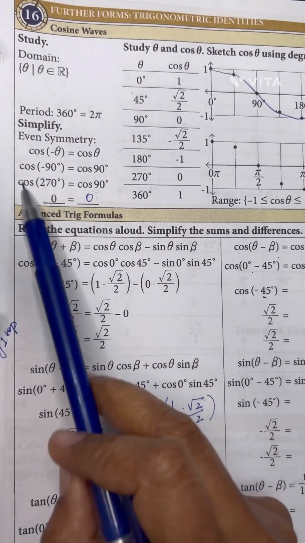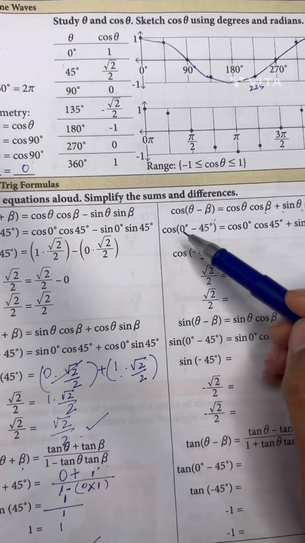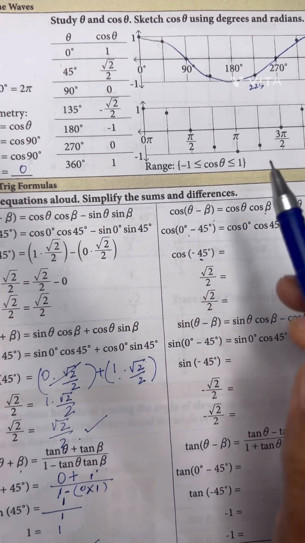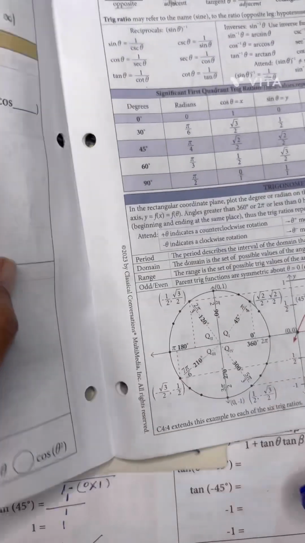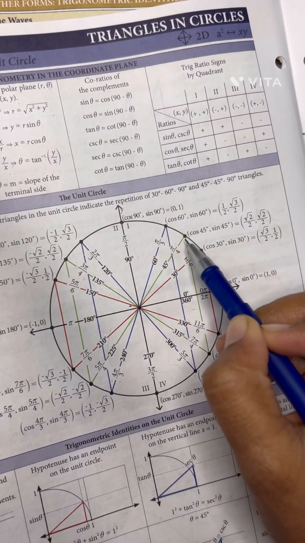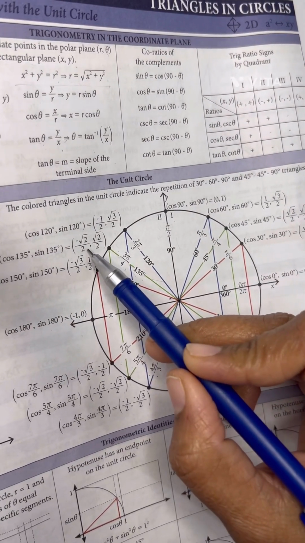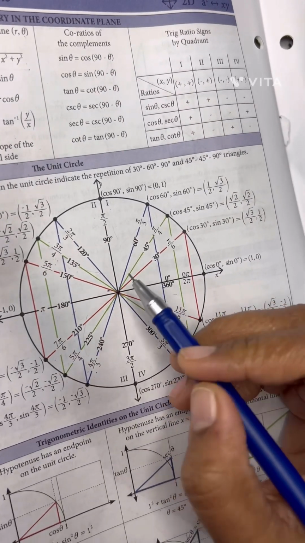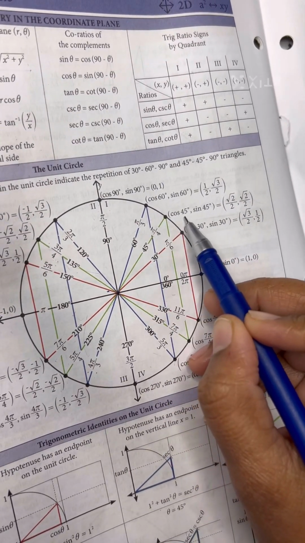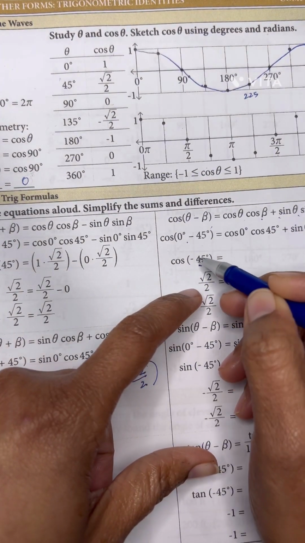But here, they've already explained to you, don't get tricked. Cos of negative theta is the same as cos theta. So we're going to treat cos of negative 45 as cos 45. Go back here and look at your chart, the unit circle. Cos 45 here is square root of 2 over 2. If it was an odd symmetry, I would have gone for this and I would have written negative square root of 2 over 2 for negative 45. But as I already mentioned, it's even symmetry, so we're going to treat it just like cos 45, and we're just going to write, they have already written it for you, square root of 2 over 2, even though it's negative 45.